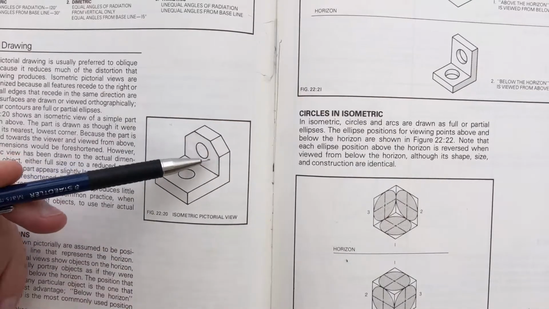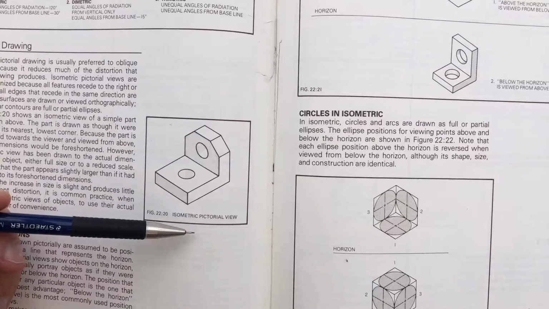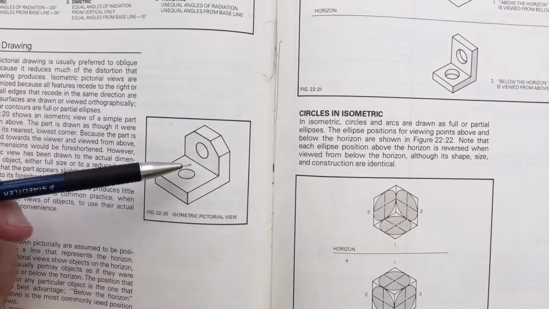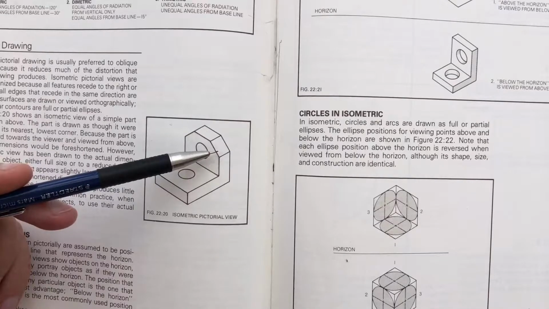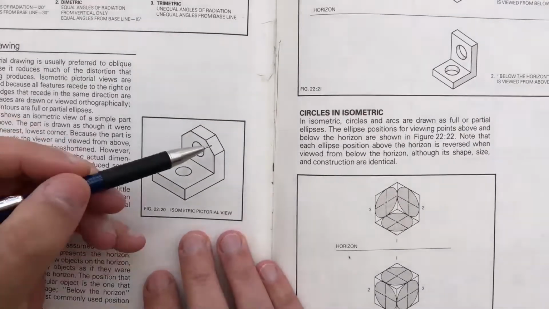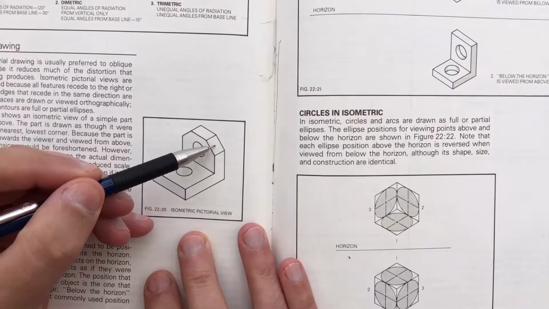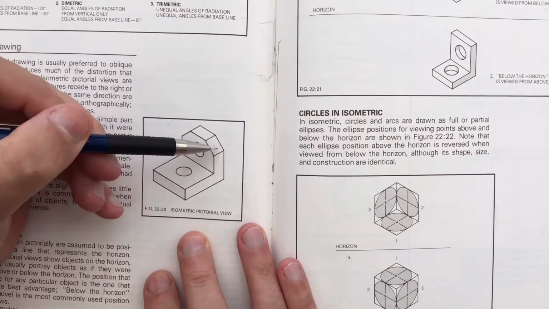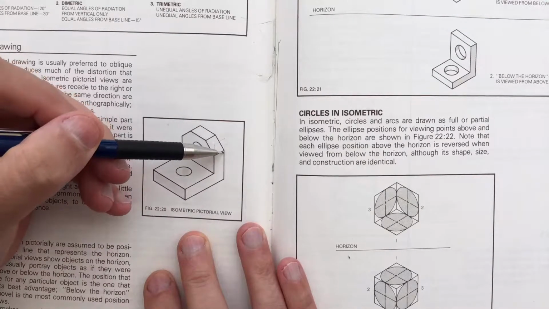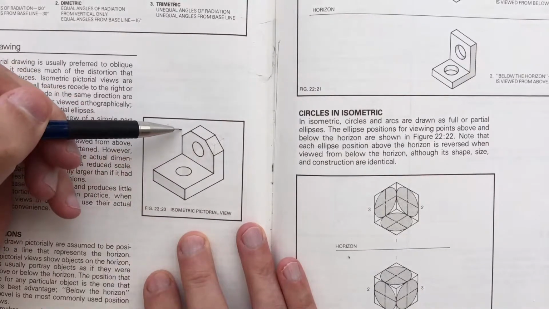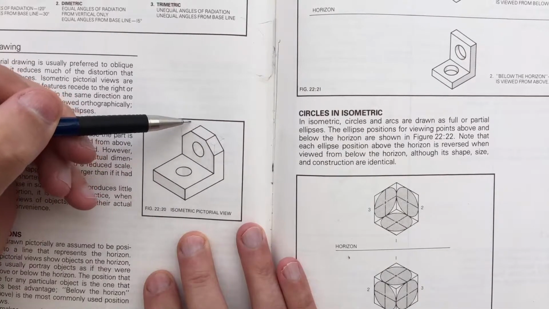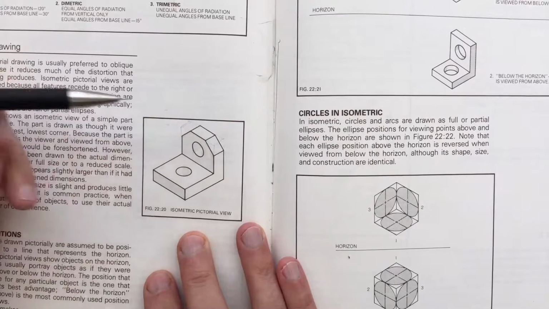So for this kind of work, we avoid going to the protractor and instead focus on the virtual lines that would construct the object if it did not have the chamfer in it, like that.